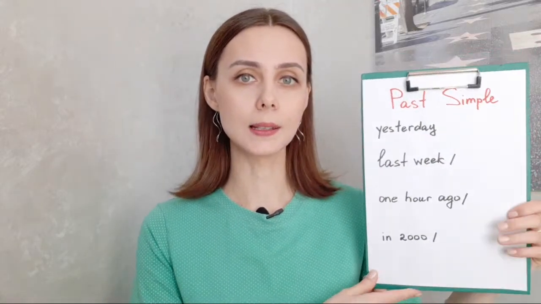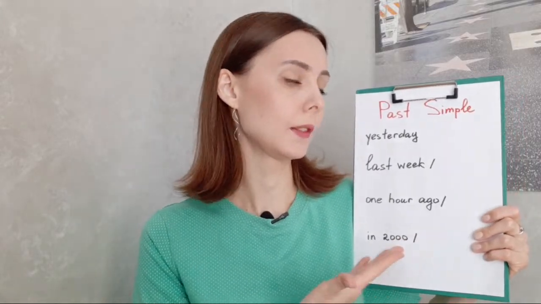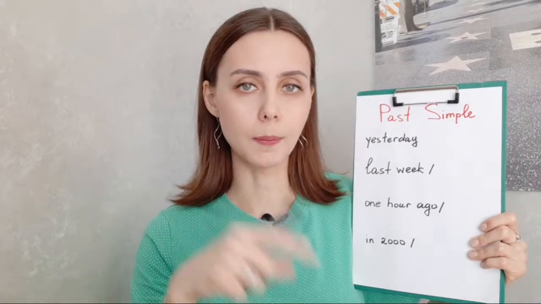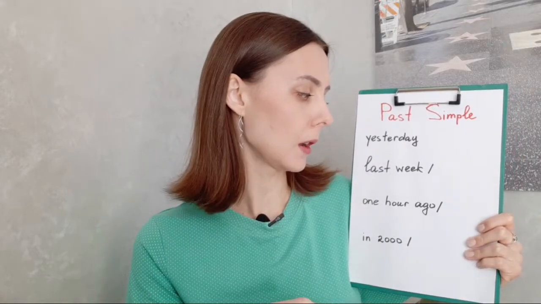Alright guys, as I said before, we're going to talk about past simple. Here you can see different time markers that are used to talk about the past simple. The first one and the most common one is yesterday. Usually when we have some specific point of time in the past, we need to use past simple. For example, yesterday or last week. When you use the word last, then you can use the period of time that you need.